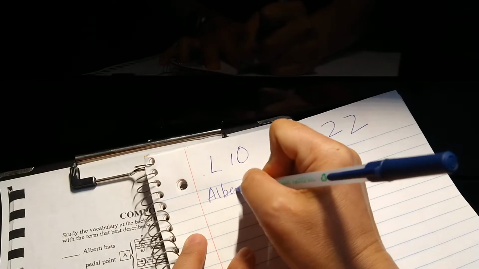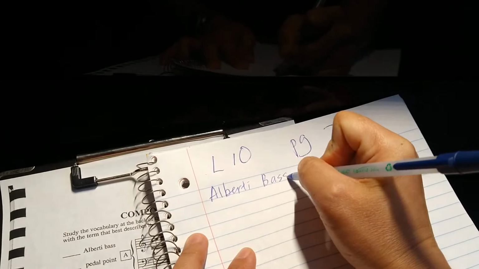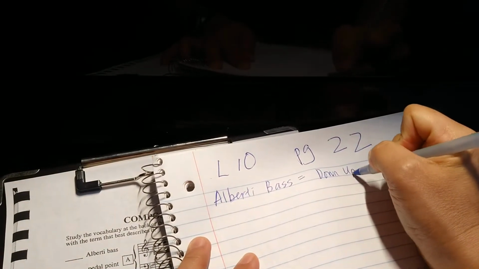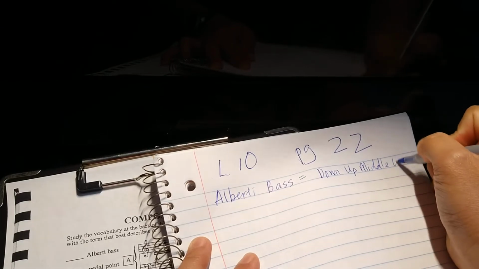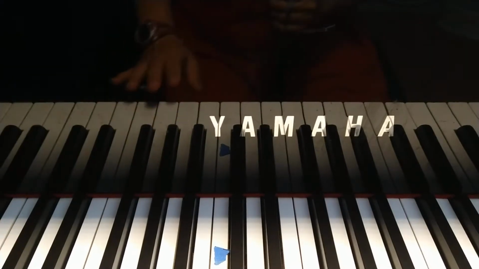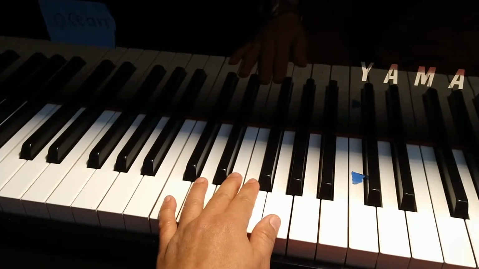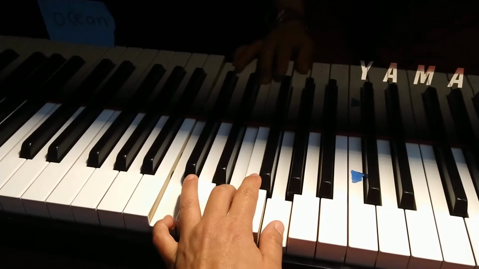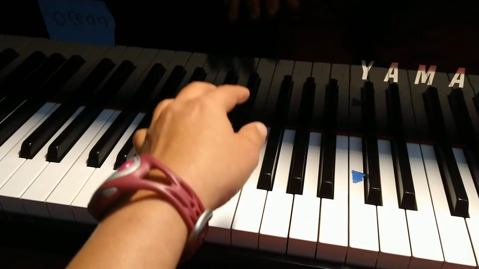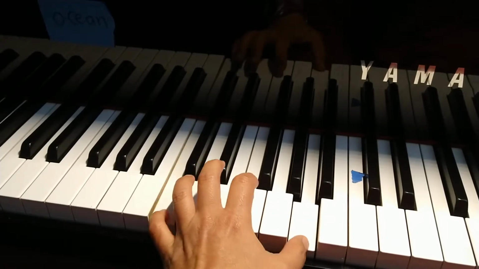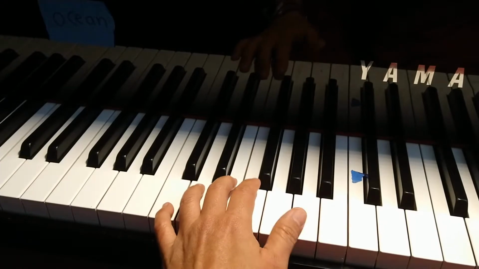The first thing is called Alberti bass. This one we learned a very long time ago. It means down, up, middle, up. The way that you play it, let's say you're in the key of C and you have a C major chord, try it. C major: down, up, middle, up, down, up, middle, up. Then chord 4: down, up, middle, up, down, up, middle, up. That's called Alberti bass.